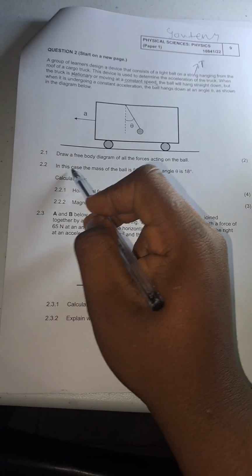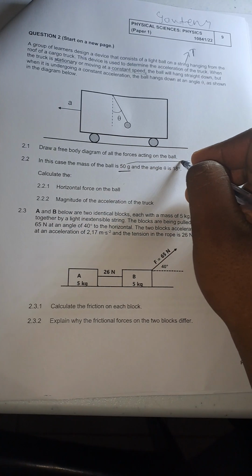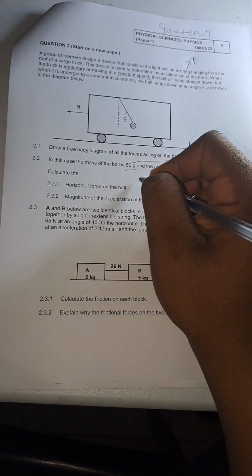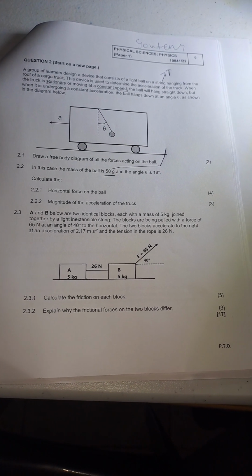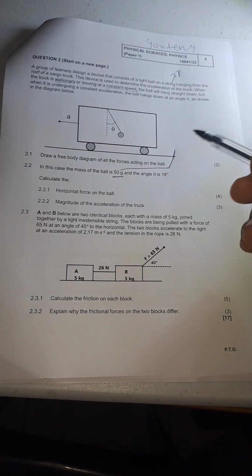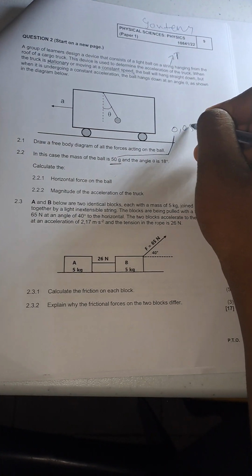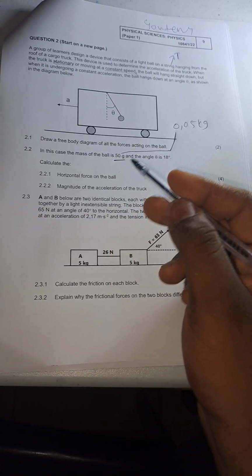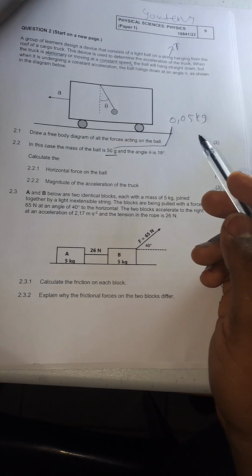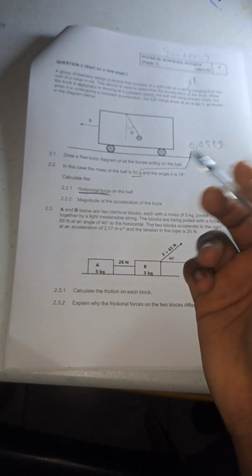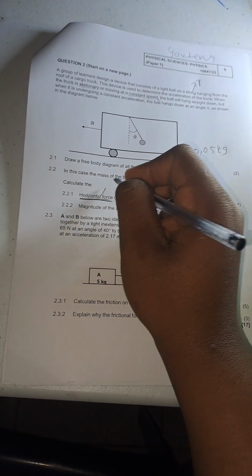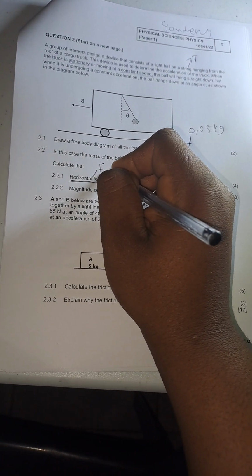Okay, let's go. So in this case, the mass of the ball is 50 grams. But now, you know in physics, the mass is not in grams. The mass is only in grams in chemistry. So you'll have to convert it. Since it is 50 grams, I know the mass is 0.05 kg already. You see? And then the angle is given. So now, they want the horizontal force. So as you can see, you are now dealing with Fx. They want the horizontal force as they told us there.